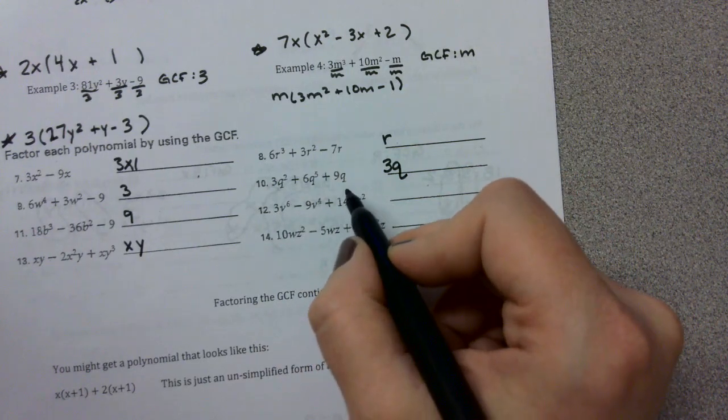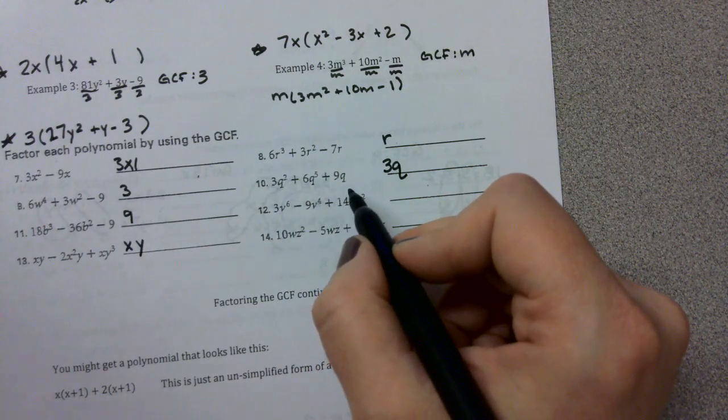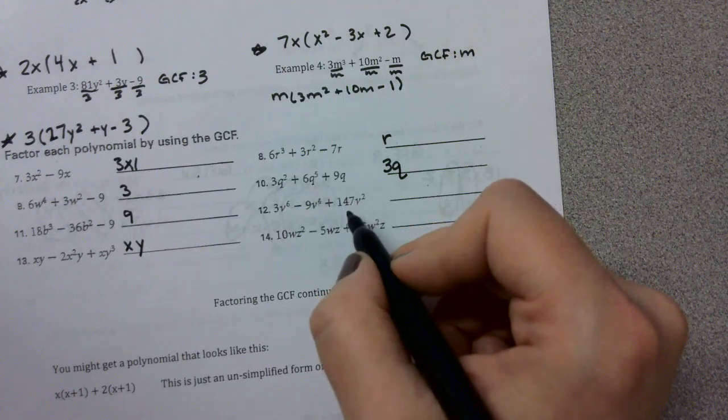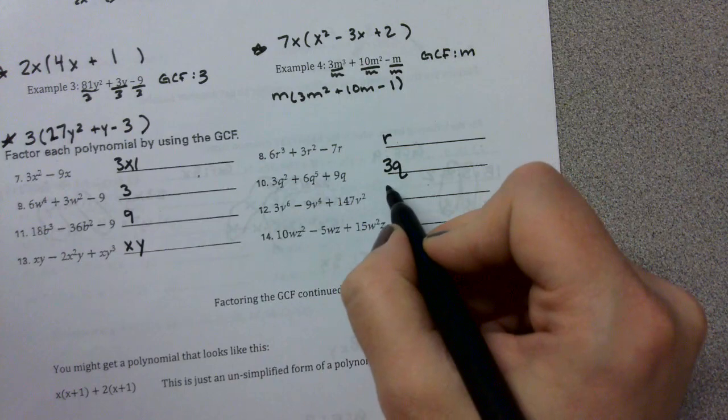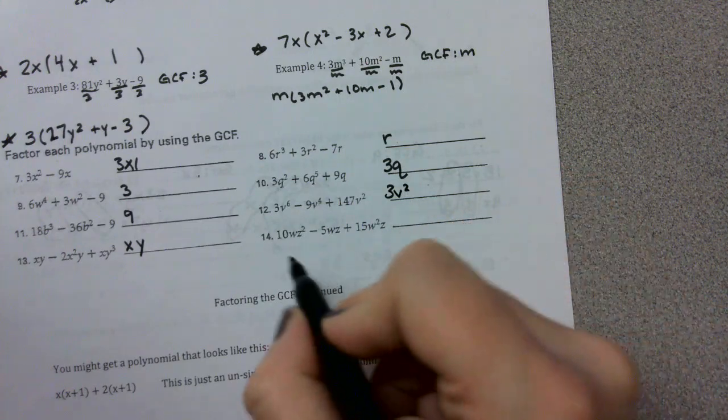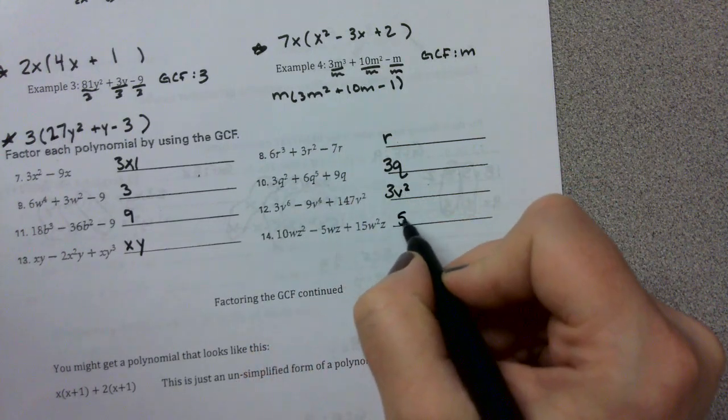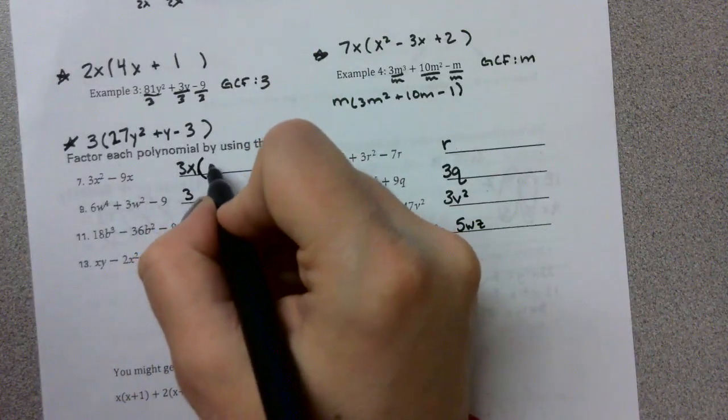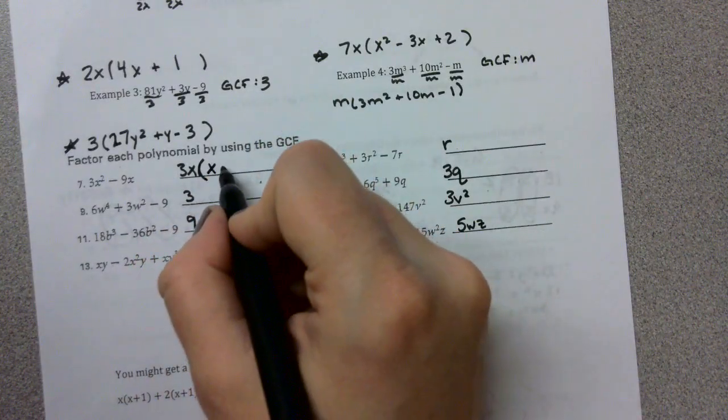3, does 3 go into 14? 3 times 3, 4, goes in 4 times. Yep, it can go in. So a 3v squared. And then here they all share a 5, a w, and a z. All right, so x is left over.